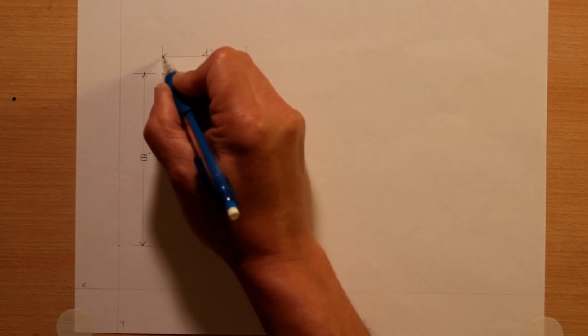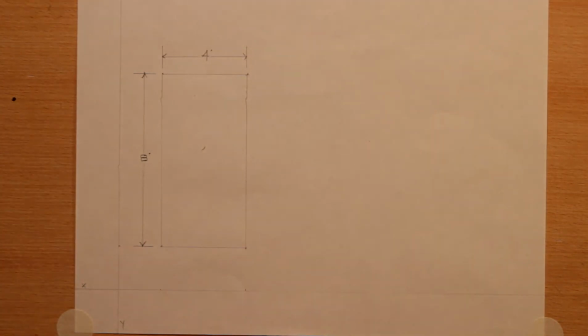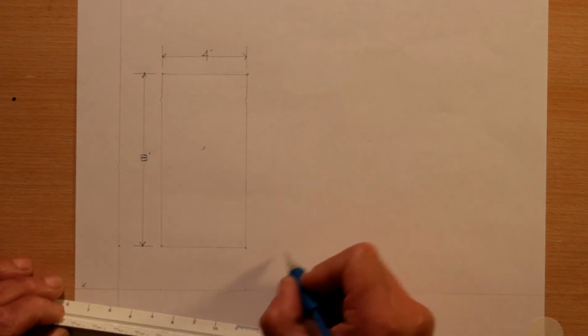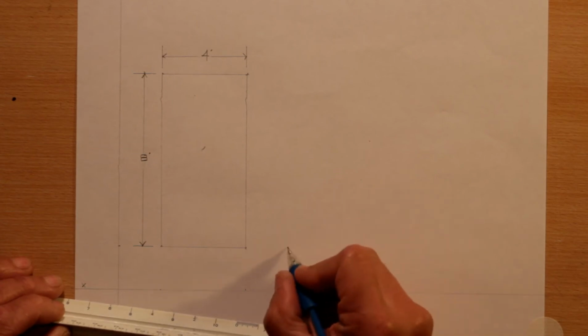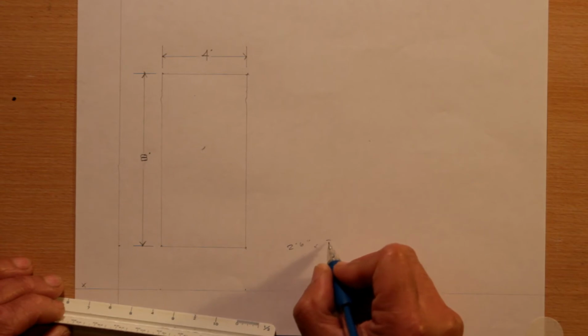Now we're going to turn our rectangle into a flat by adding a doorway. The average doorway is about 2 foot 6 inches wide by 6 foot 8 inches tall. First, we need to find the vertical center of our flat, 2 feet. Using your scale ruler, measure over 2 feet from the left-hand side of your flat and give yourself a tick mark at 2 feet at the top and the bottom of the flat.